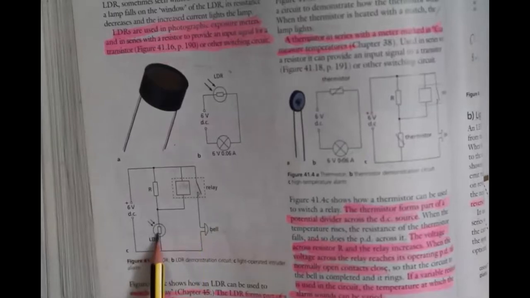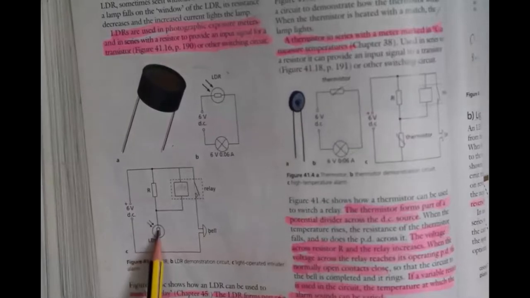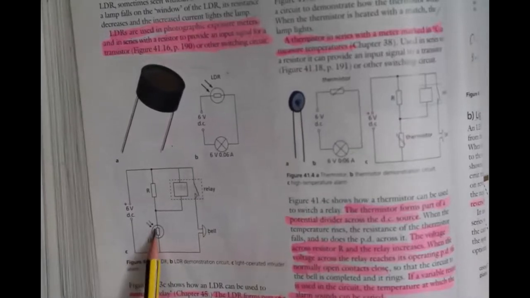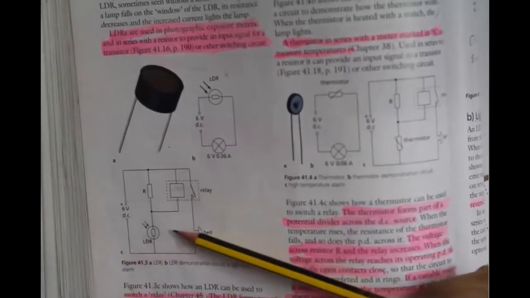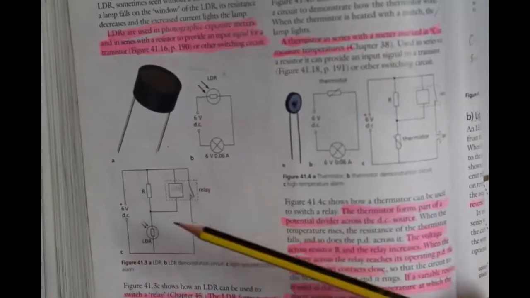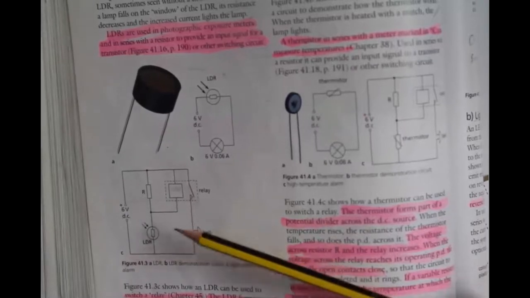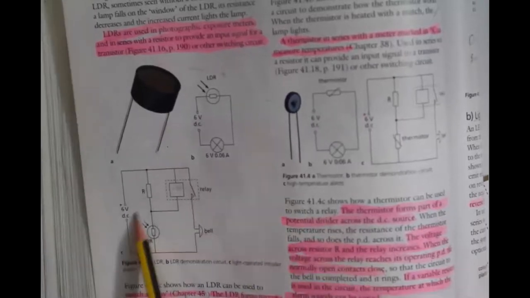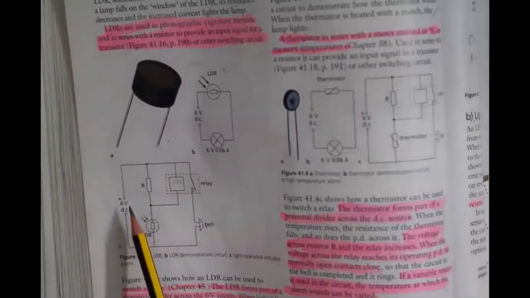So LDR, now you do know that as the light falling on it increases, the intensity of light increases, the resistance of the LDR decreases, right? And now you can see that there are two resistors on one wire. That means the potential difference, that is the voltage. So voltage and potential difference are the same thing, right? So potential difference is like the difference in charge.